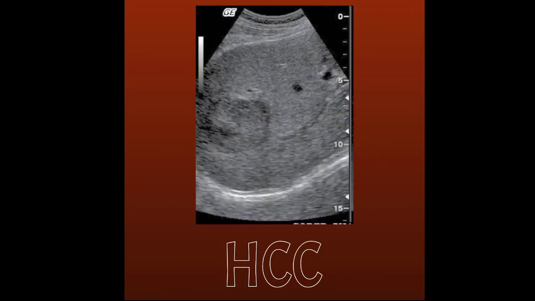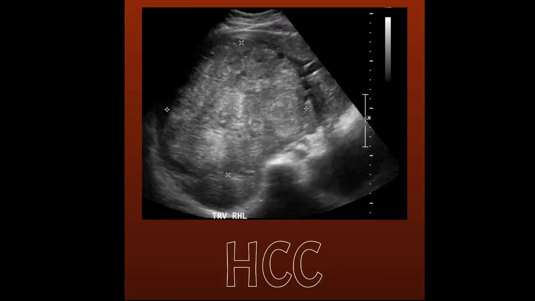So here's one example of hepatocellular carcinoma. We have a rather large hyperechoic lesion within the right lobe of the liver. Here's another example of HCC in which we have a giant mass taking up a very good portion of the right lobe of the liver. You can see that it's very heterogeneous, kind of irregular walls, but taking up a good portion of that liver.